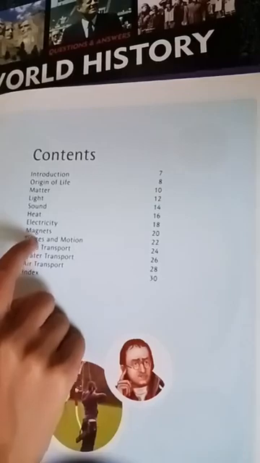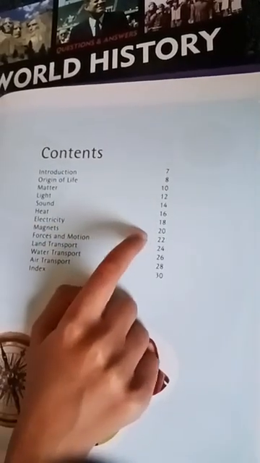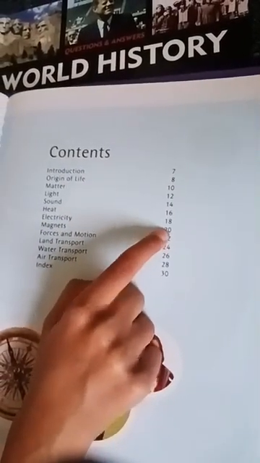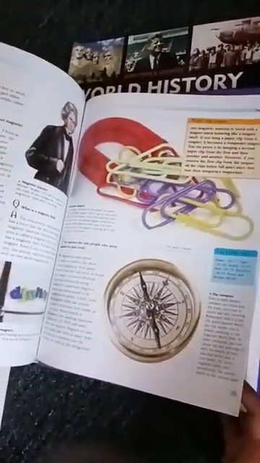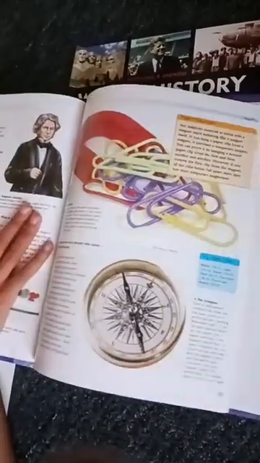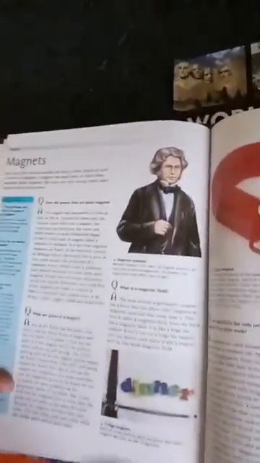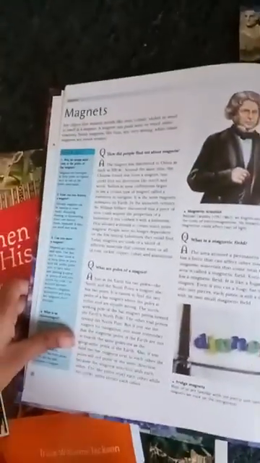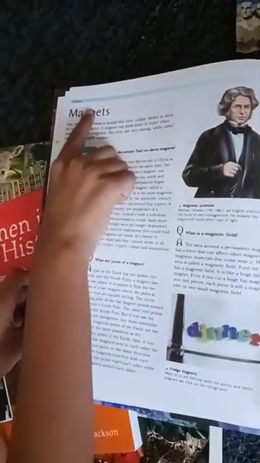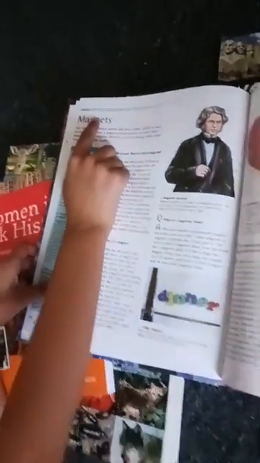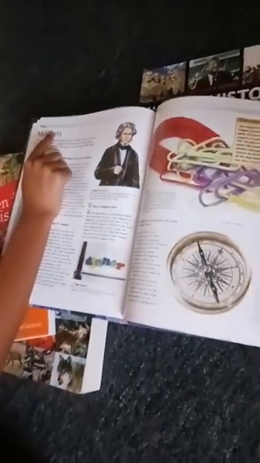Show me the page number that has the heading magnets. Okay, great job. Now can you point to the heading of this? Magnets, right. That's usually the heading. They're usually the big old words, okay?